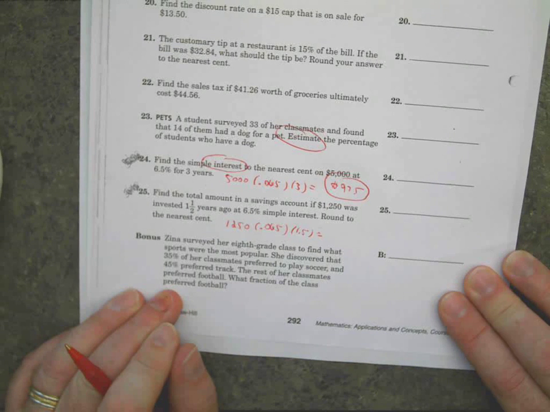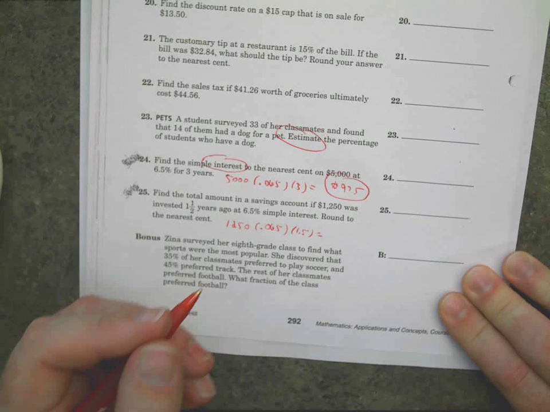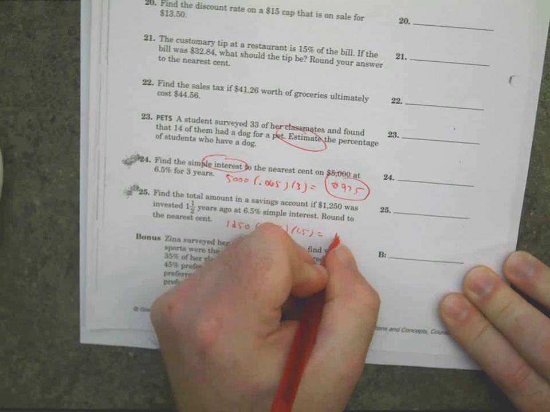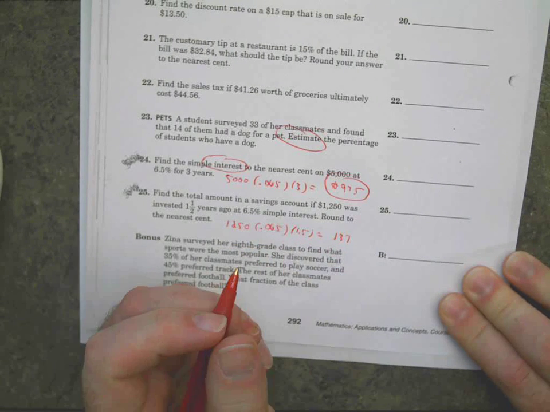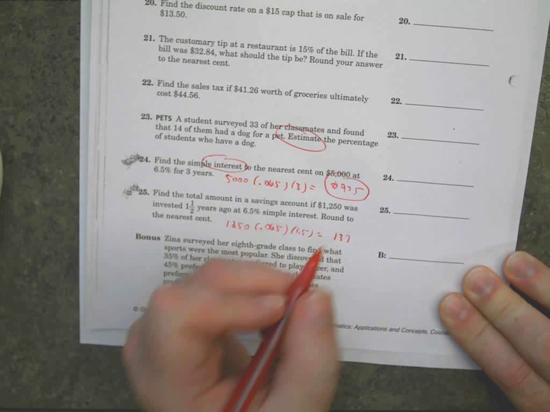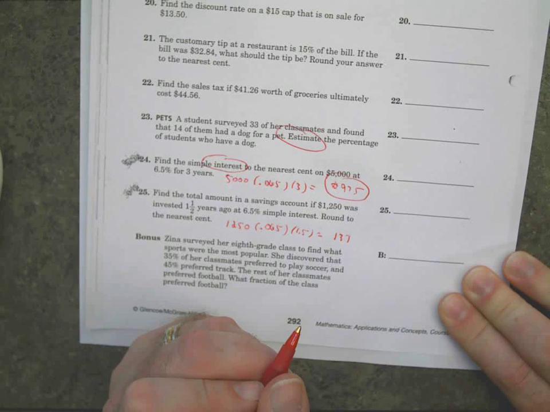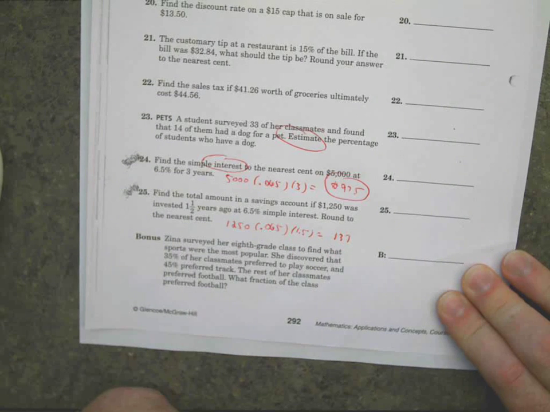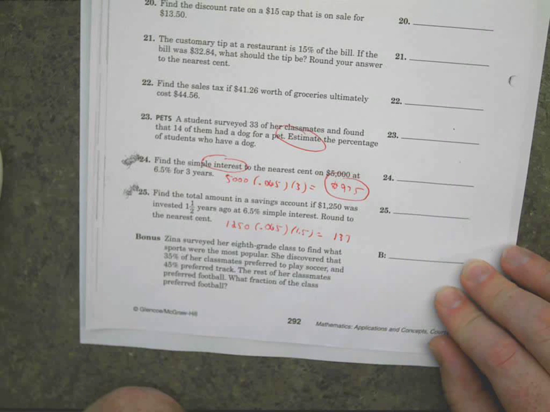What do you have on your screen exactly? You're going to have to go 3 spots to round to your nearest cent. Destiny. 137 point what? 1371.875. 1371? Seems high. I think you might have missed your decimal point. 1,250 times 0.065 times 1.5. I think we're off on a decimal point.